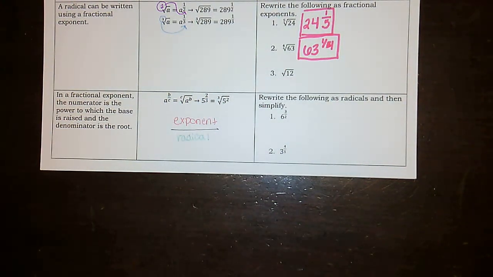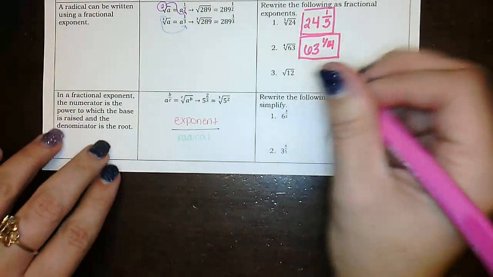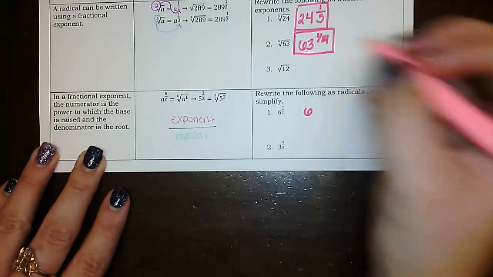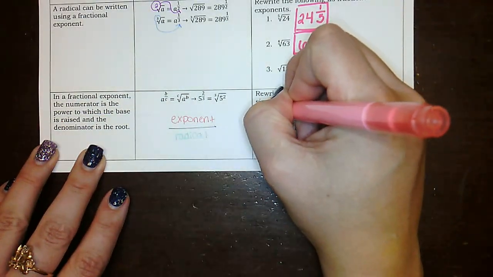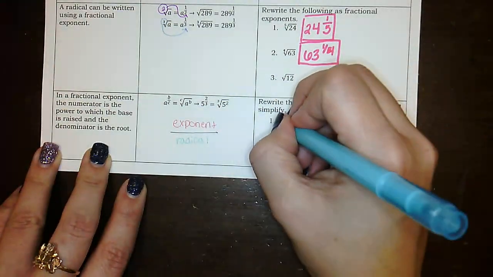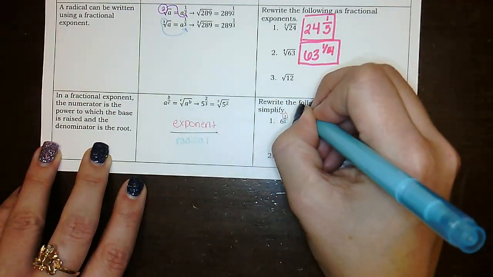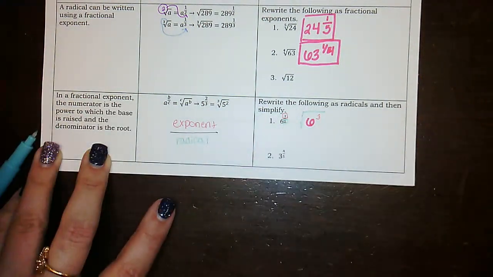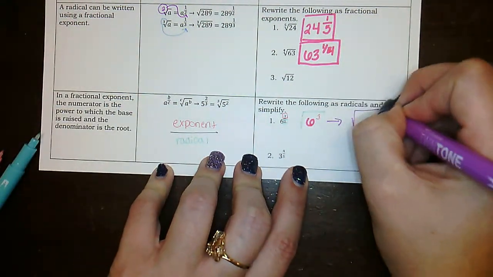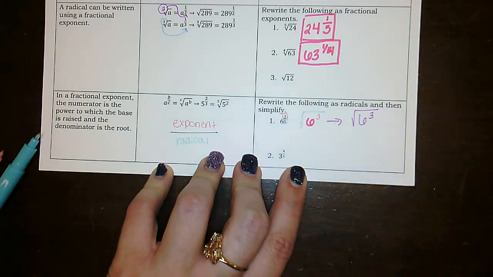So in this situation, we have our base is 6. Our exponent is the numerator. So it's 6 to the 3rd power. And then this denominator tells me it's square root. So my answer to this one is square root of 6 cubed.